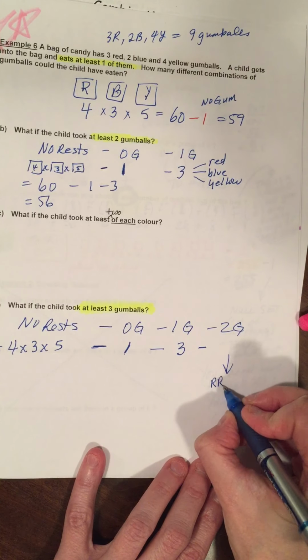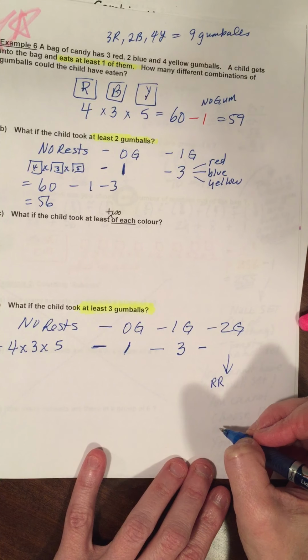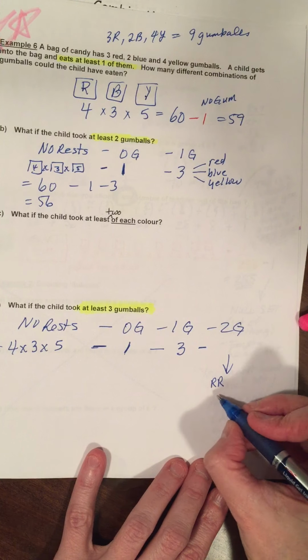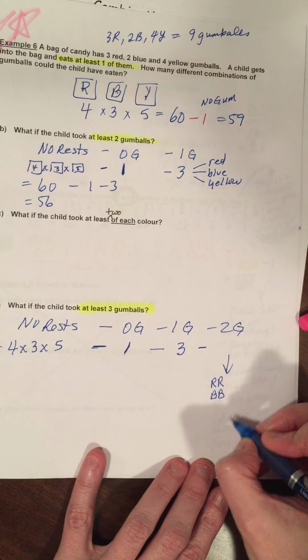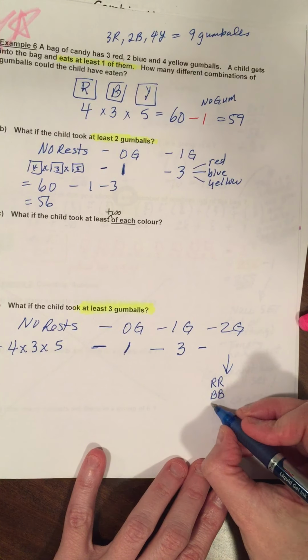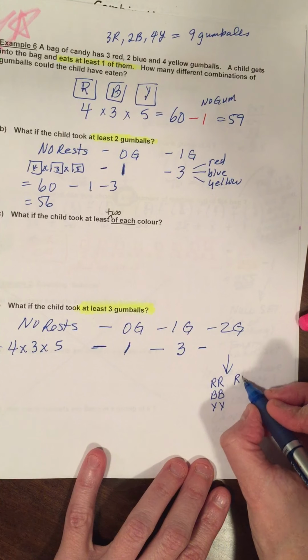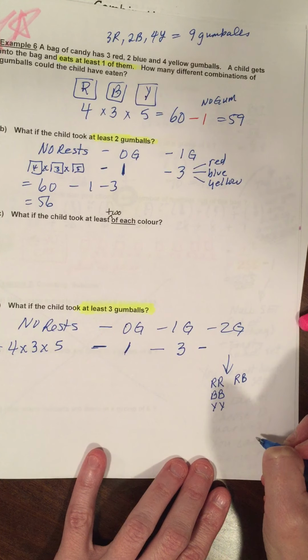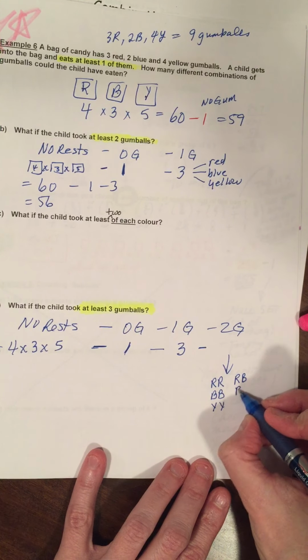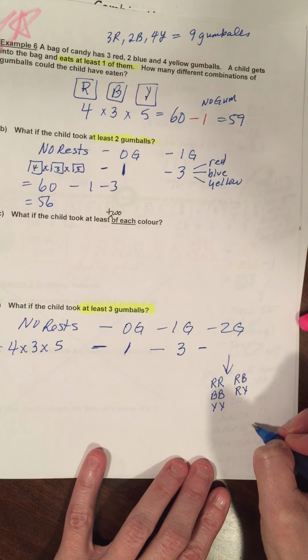I could eat red, red. That's 2 gumballs. I could eat blue, blue. That's 2 gumballs. I could eat yellow, yellow. That's 2 gumballs. I could eat 1 red and 1 blue. That's 2 gumballs. I could eat 1 red and 1 yellow.